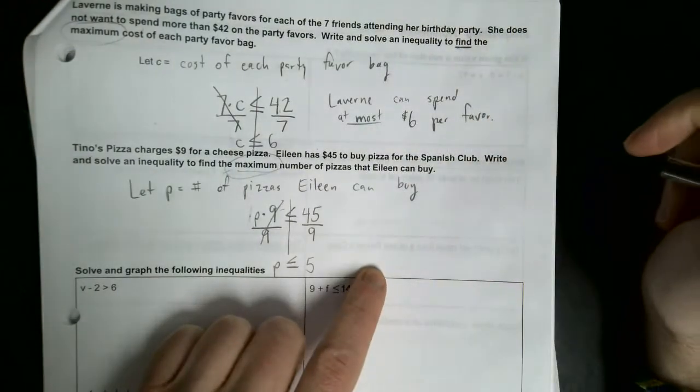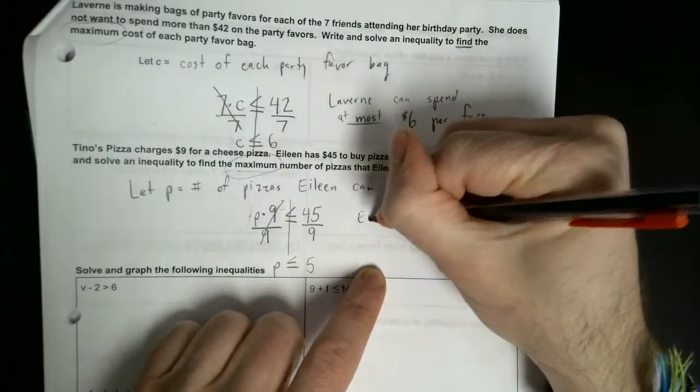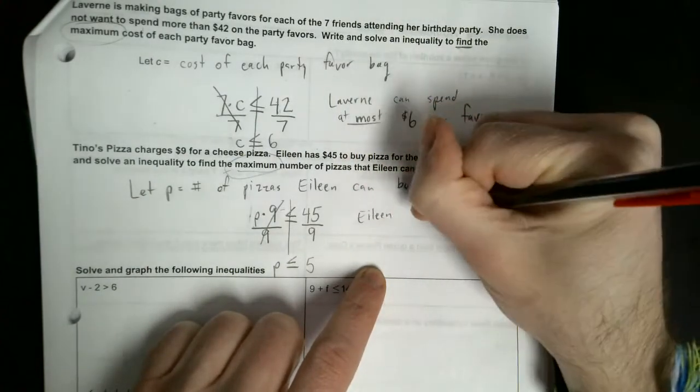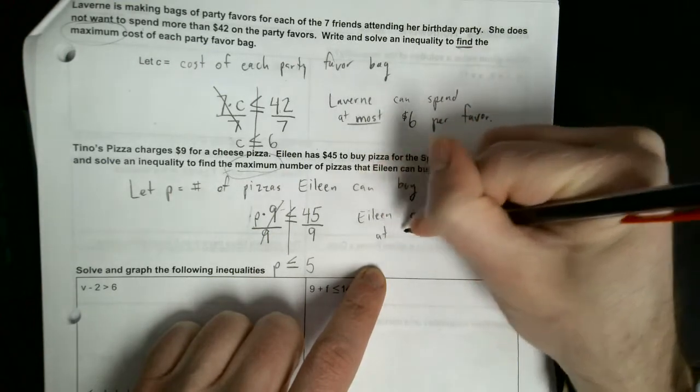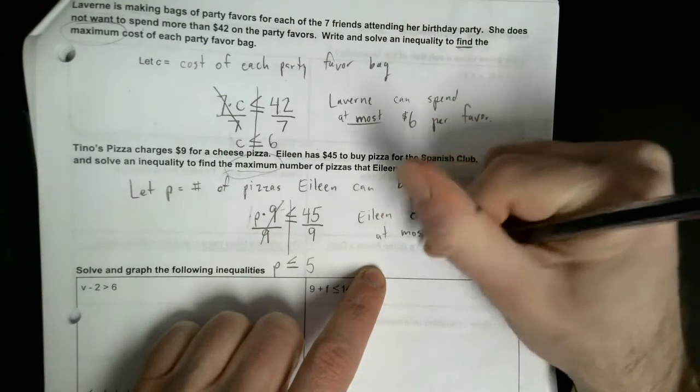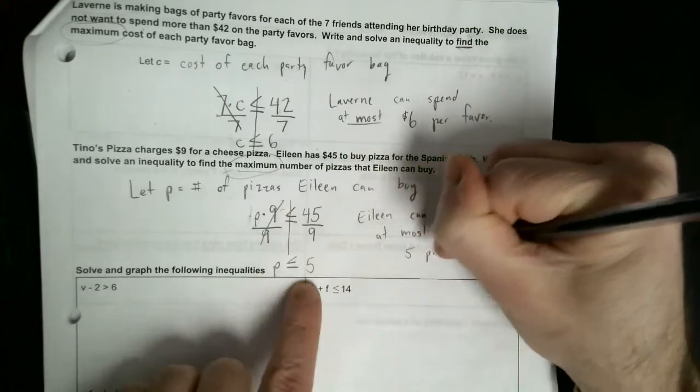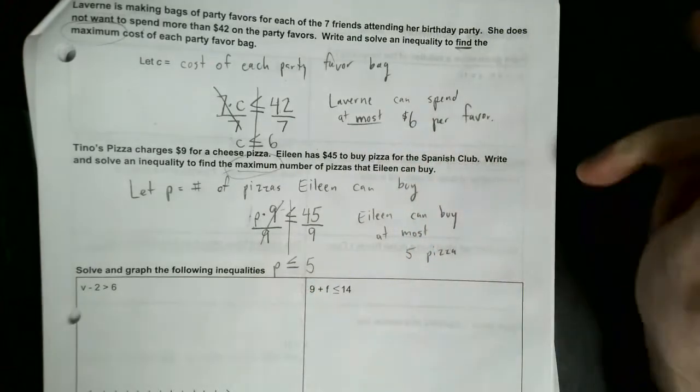All right. So Eileen can buy at most 5 pizzas. She can't buy more. She can buy less, certainly.